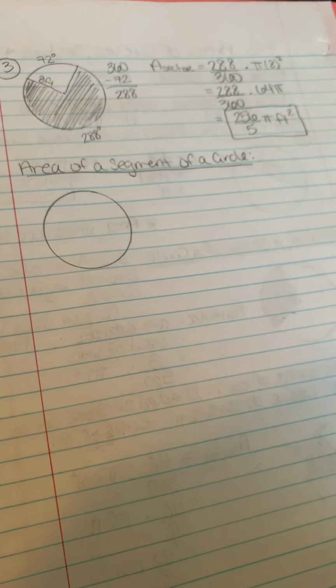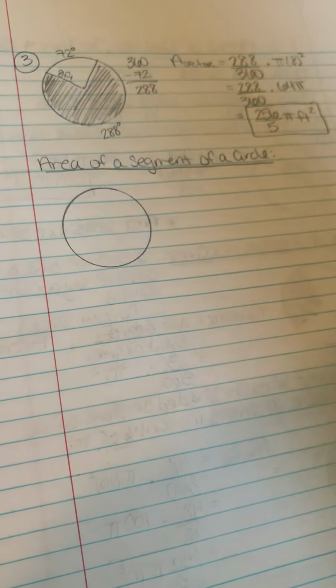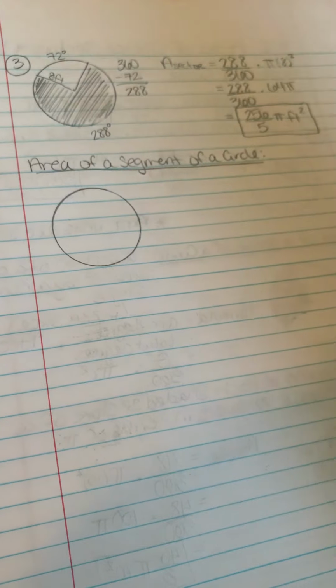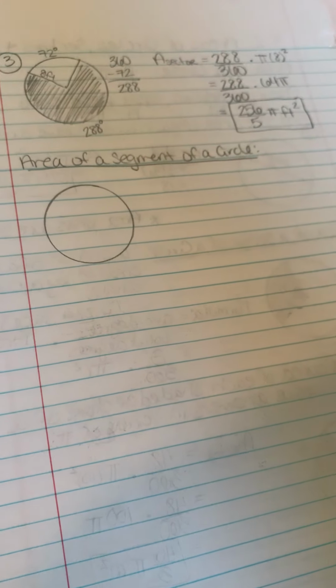The next type of problem we're going to do is area of a segment of a circle. So we had the regular circle area, we had a sector, and now we have a segment. Lots of vocab. So area of a segment of a circle. Well, what is a segment?